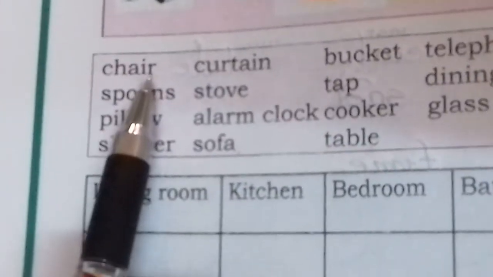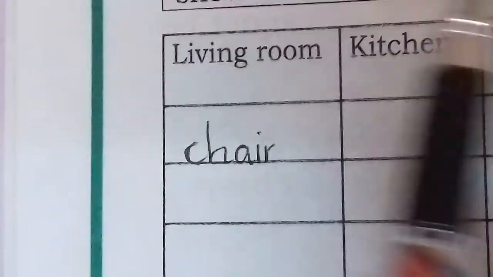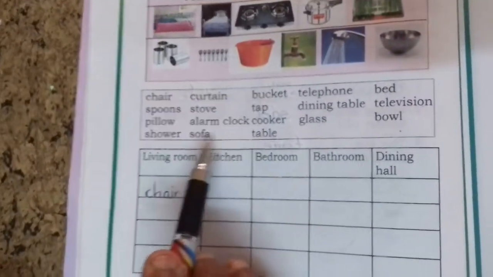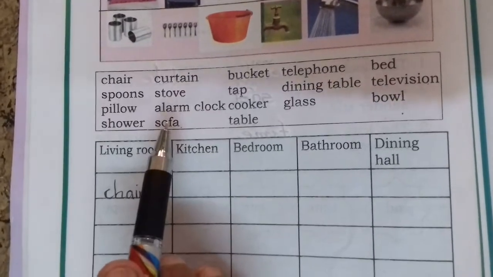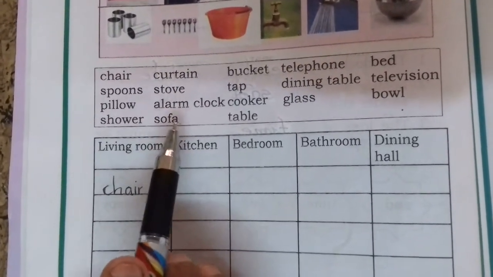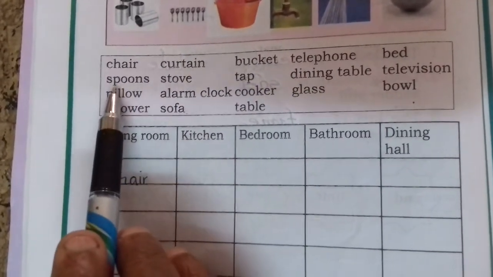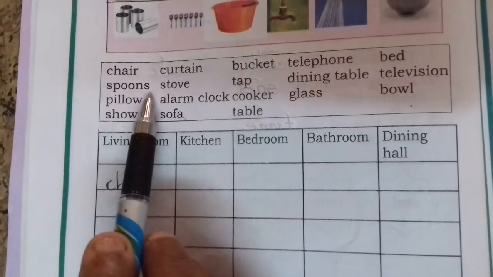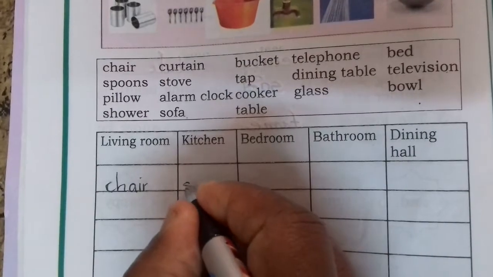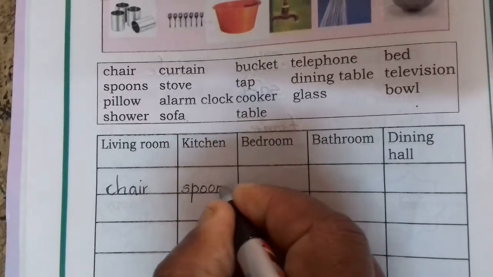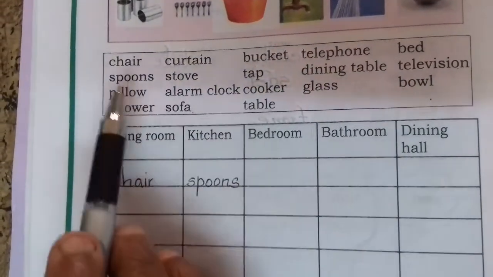I'll do the first one for you. Let's take the word chair. C-H-A-I-R, chair. Chair, we have it in our living room. C-H-A-I-R, chair. Remember children, all these names are common nouns. They must and should be written in small letters only. It is not a proper noun. Okay? So chair. Next one, spoons. S-P-O-O-N-S, spoons. Now where do you find spoons? Okay, spoons you find in a kitchen. S-P-O-O-N-S, spoons. Okay, I'll do just this column.